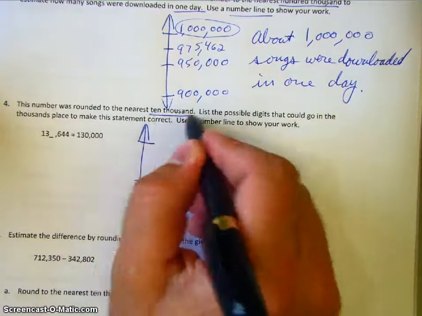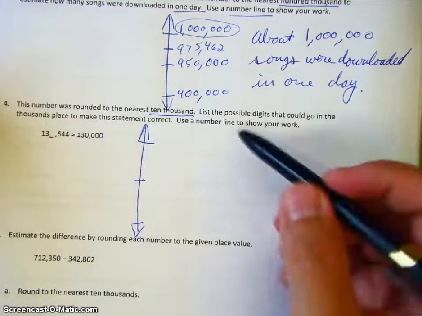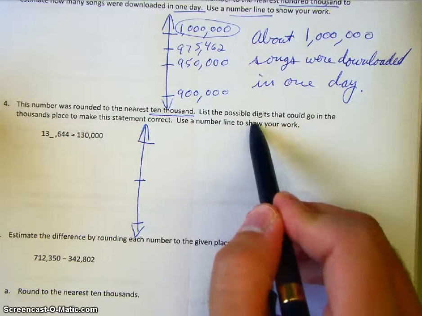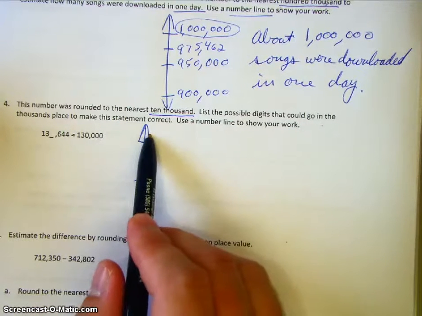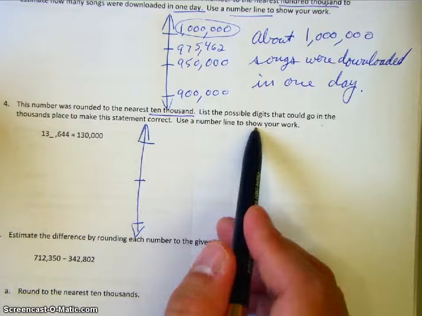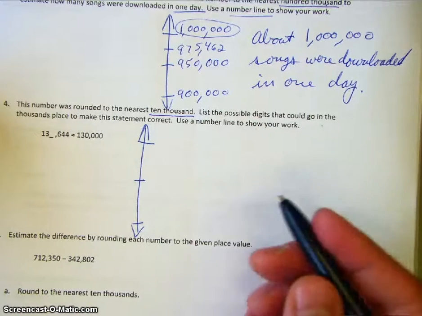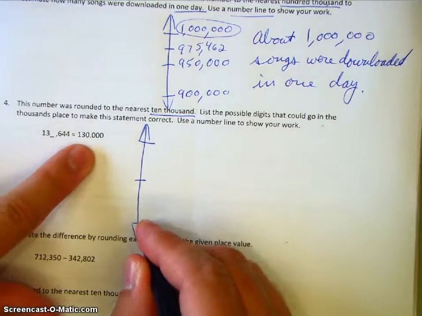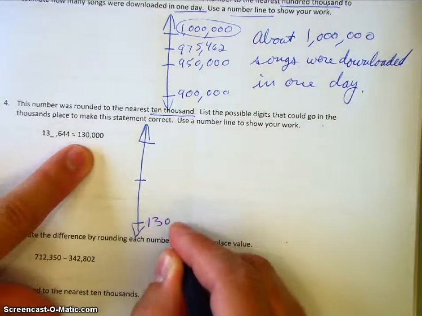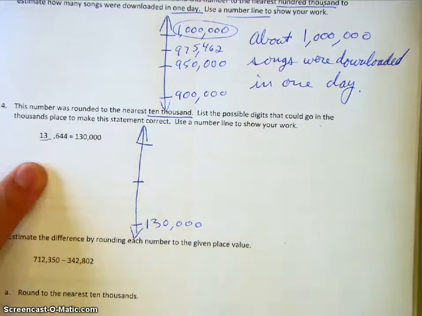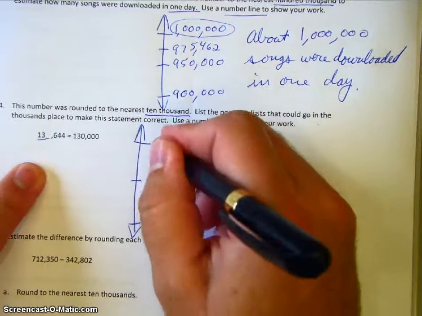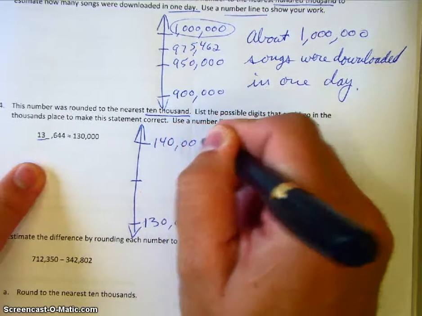Okay, number 4, this number was rounded to the nearest 10,000. List the possible digits that could go in the thousands place to make this statement correct. And we're going to use a number line to show our work. So we're looking at 10,000s. We have 13 10,000s because that's how much we're starting with here in our original number. So we're going up to 14 10,000s.